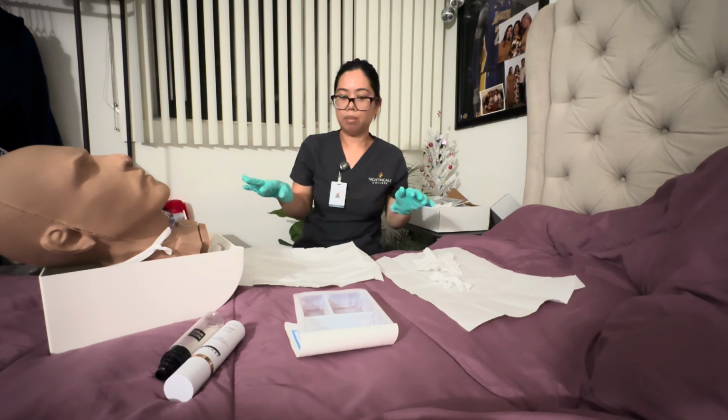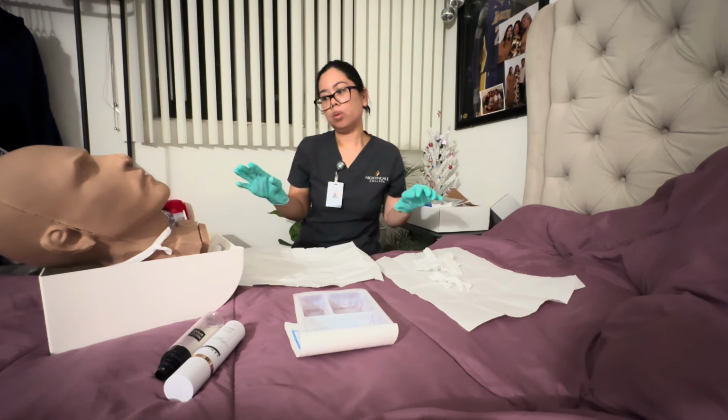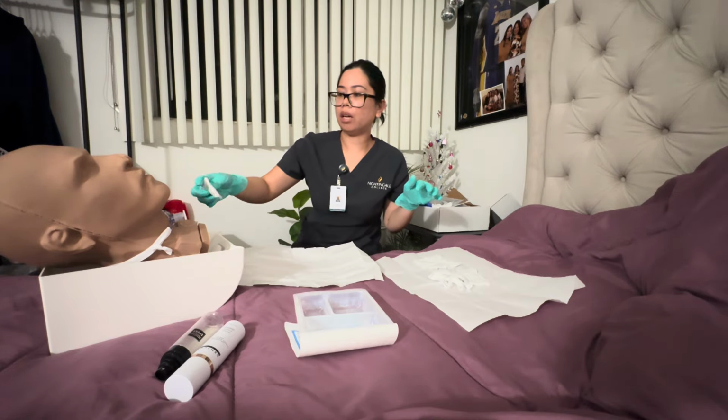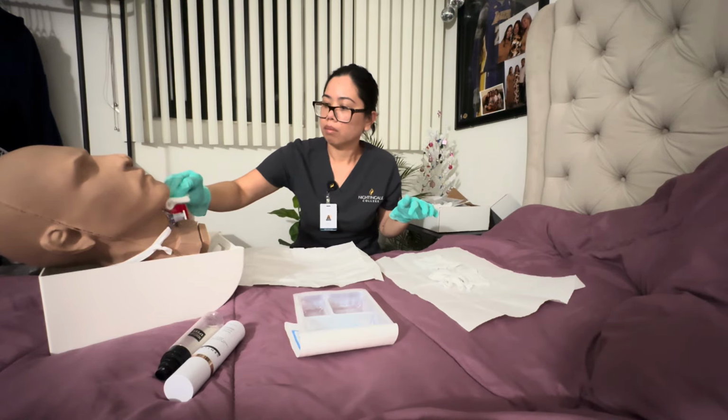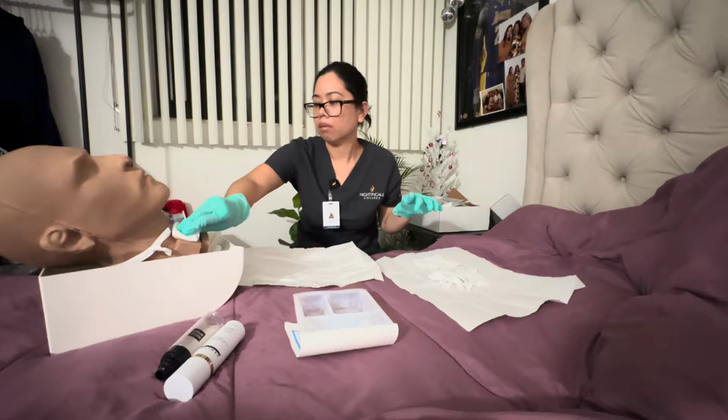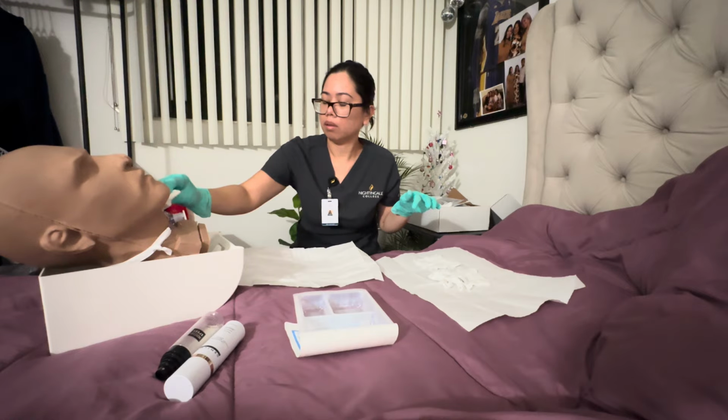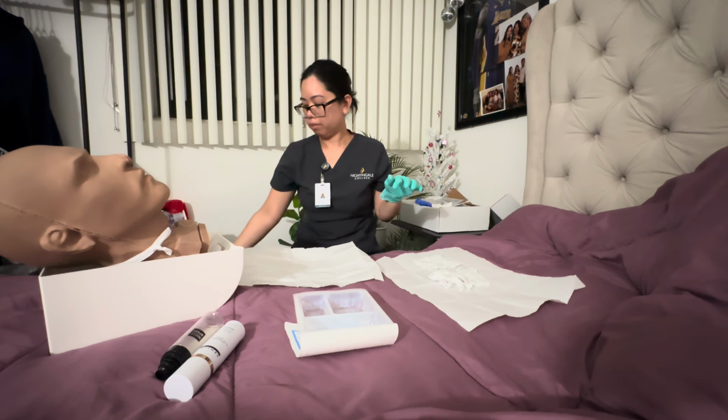Okay, now that it's all cleaned up, what you want to do is you want to pat dry the area. So how we're gonna do that is we're gonna use the 4x4 gauze, and we're gonna be patting dry the area and discard it.